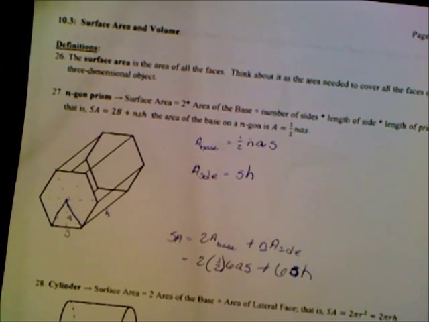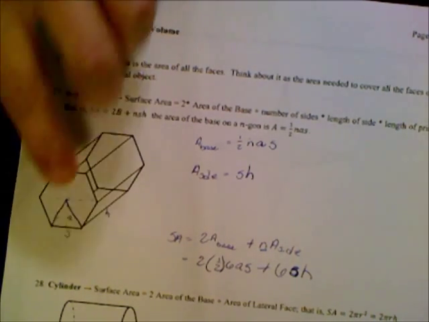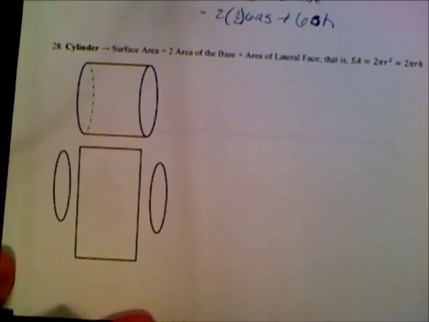Okay, and that's just the general form for this particular prism. Now, we will do specific examples with measurements in the end. All right, the next figure we want to look at is a cylinder.